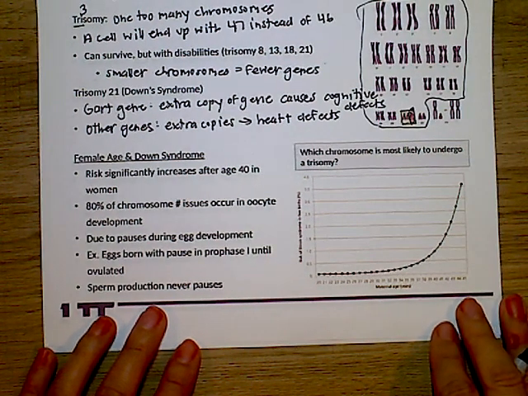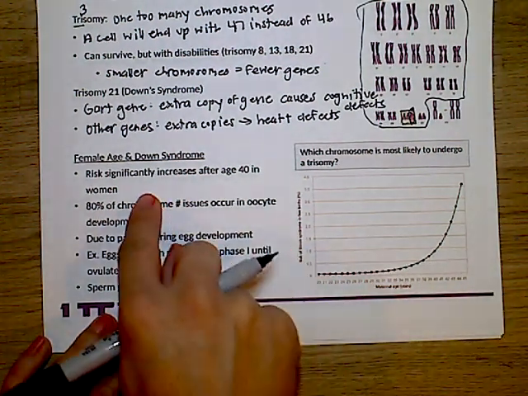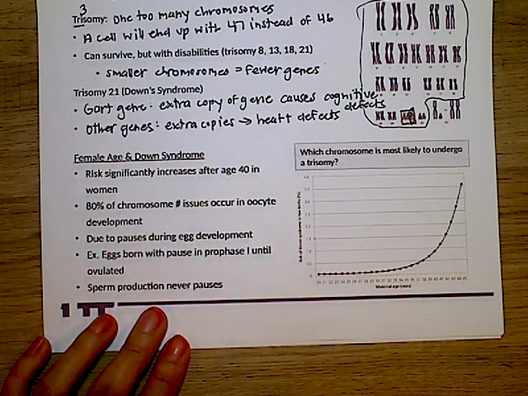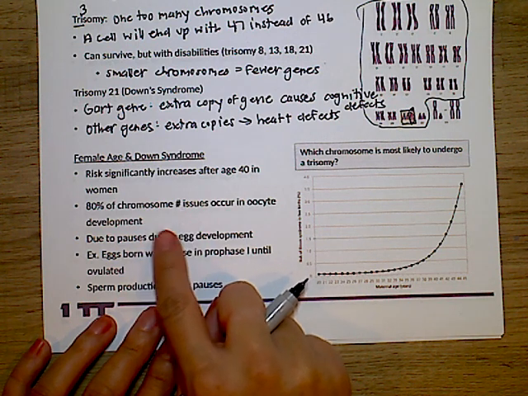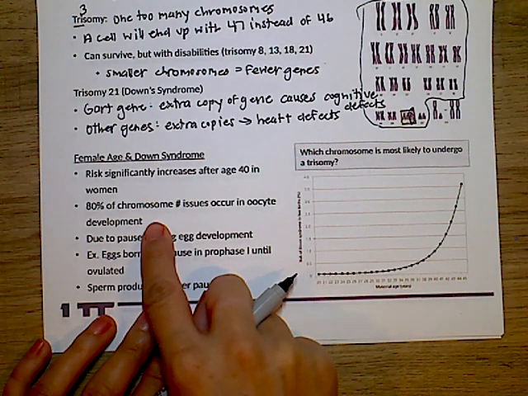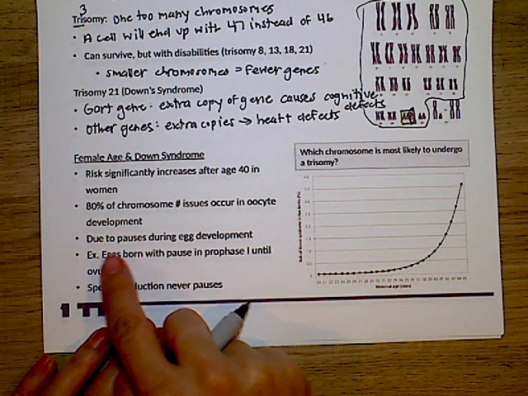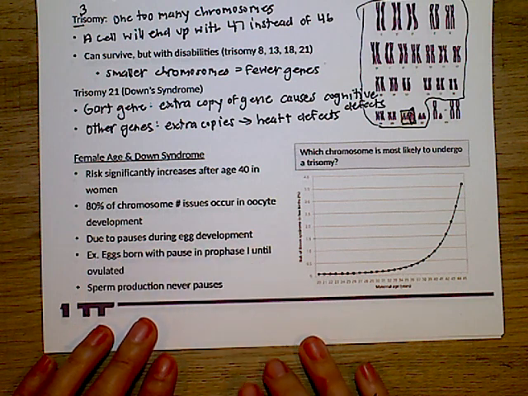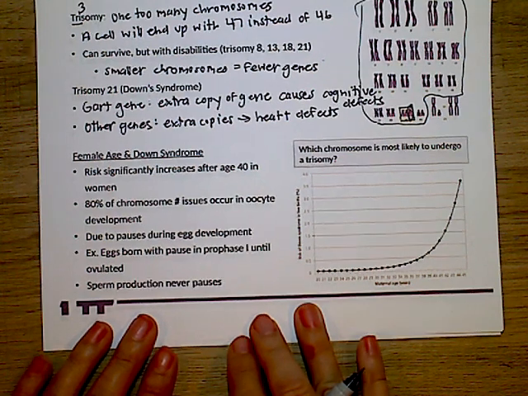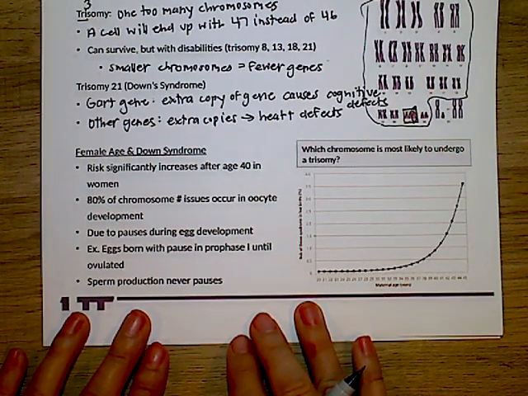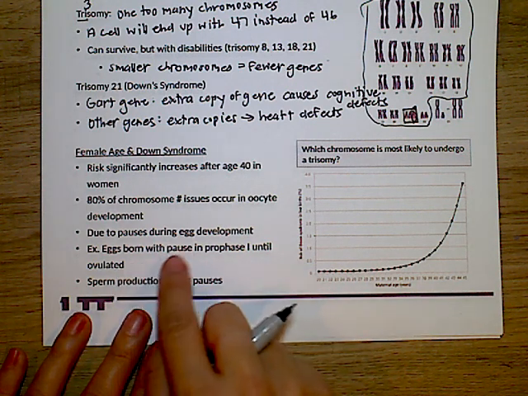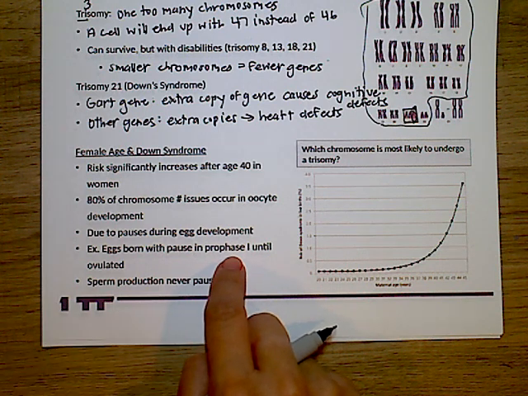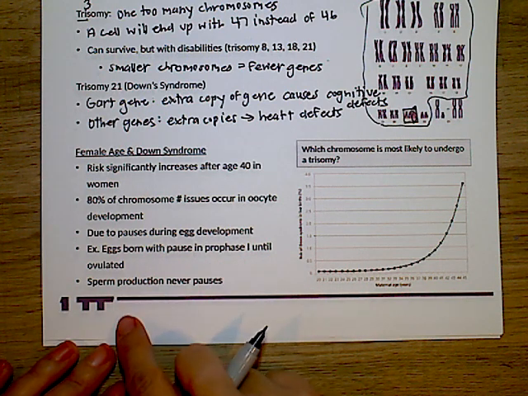So female age and Down syndrome, you may have heard that the risk significantly increases after age 40 for the mom. And 80% of chromosome number issues occur in oocyte development. And this is due to pauses during egg development. So when you are developing in your own mother's womb, you already have all your eggs. You're born with all the eggs you'll ever have, but the eggs are paused in prophase 1 of meiosis until you reach maturity and they're ovulated.